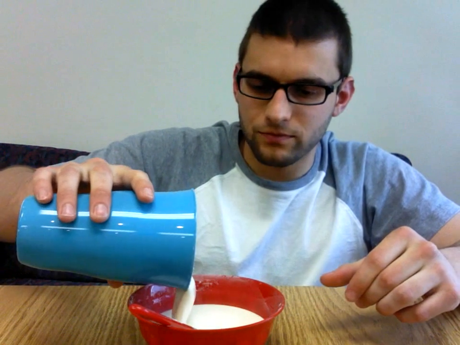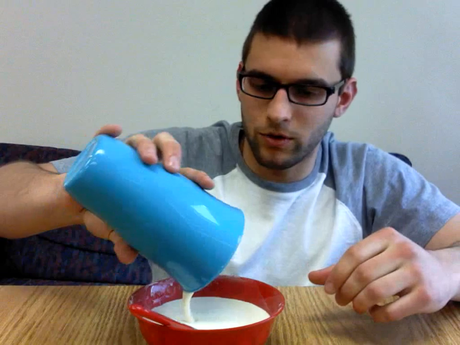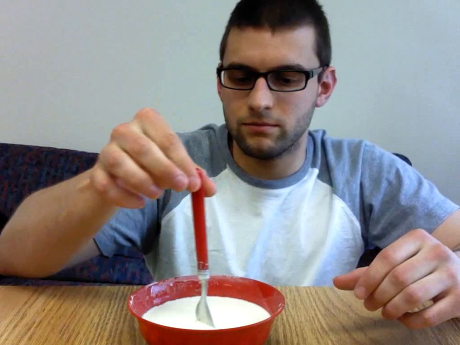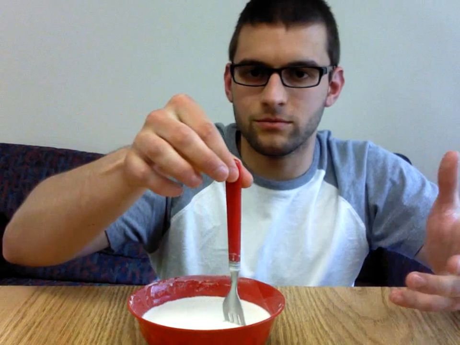However, when we subject oobleck to an impulse or a large force over a short period of time, we notice some interesting things happen. So, I'll pour the oobleck in this bowl here, and we can take this fork, and when we move it slowly, this is just like any other liquid. Just like water, I can drag the fork through, no problem. But when I try and move the fork quickly, there's a lot of resistance, which is something interesting.